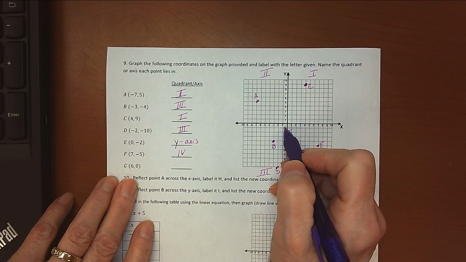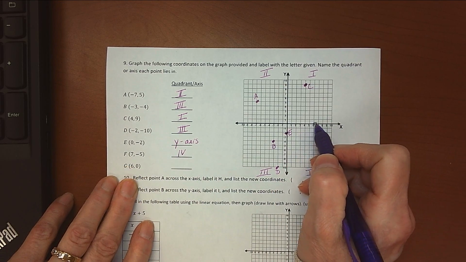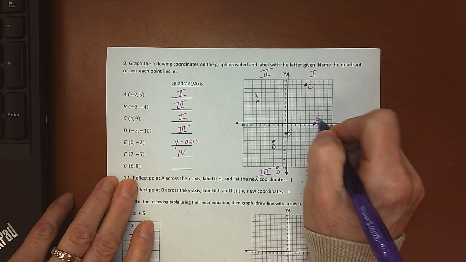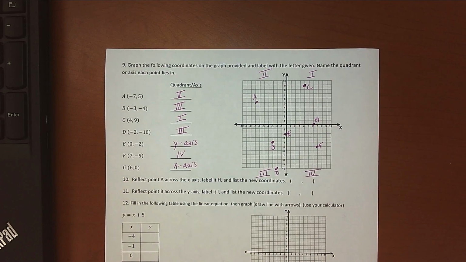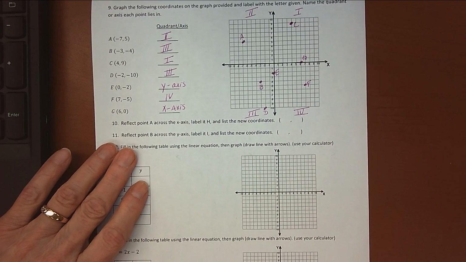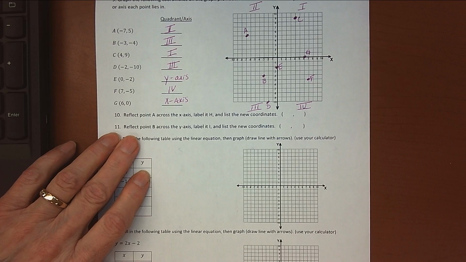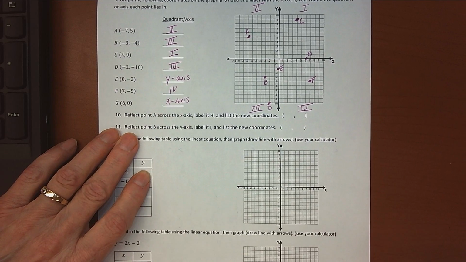And finally 6, 0, over to 6. Don't go up or down at all. There's our G, and you can see we're on the x-axis for that one. Okay, number 10 says, reflect point A across the x-axis, label it H, and list the new coordinates.